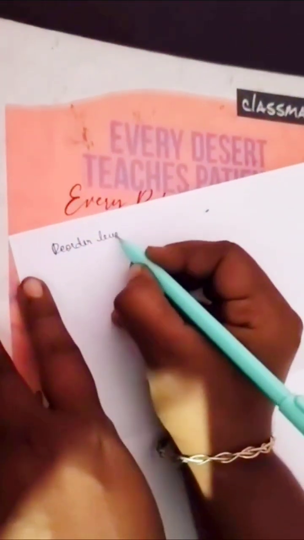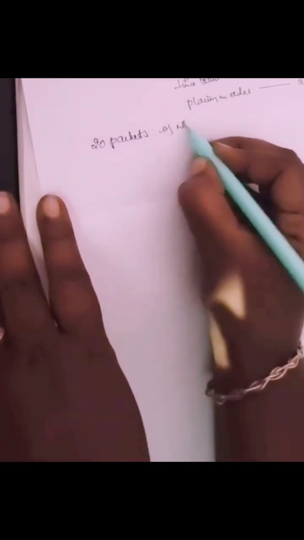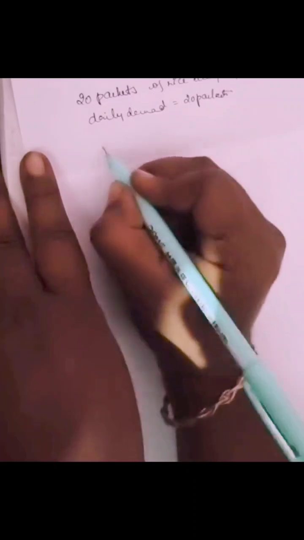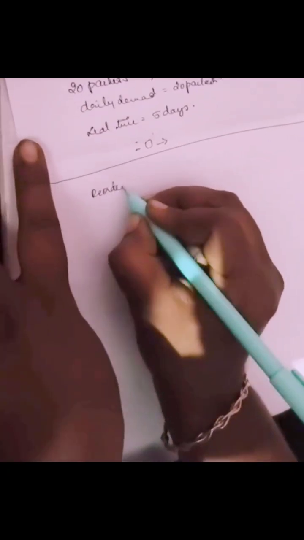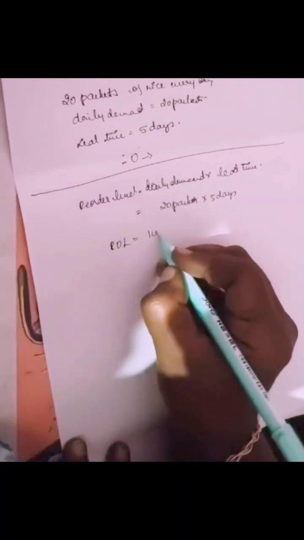For this we have the formula for reordering. Reorder level is equal to daily demand times lead time. When the shop sells 20 packets of rice every day, the daily demand is 20 packets, and the lead time is 5 days. The shopkeeper should not wait until the stock becomes zero; he should place an order when the stock reaches the reorder level. So reorder level is equal to 20 times 5, which is 100 packets.